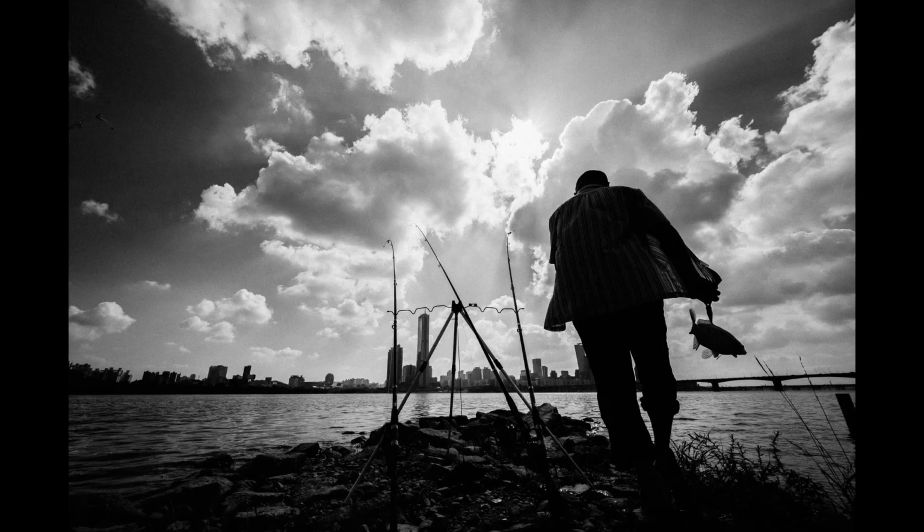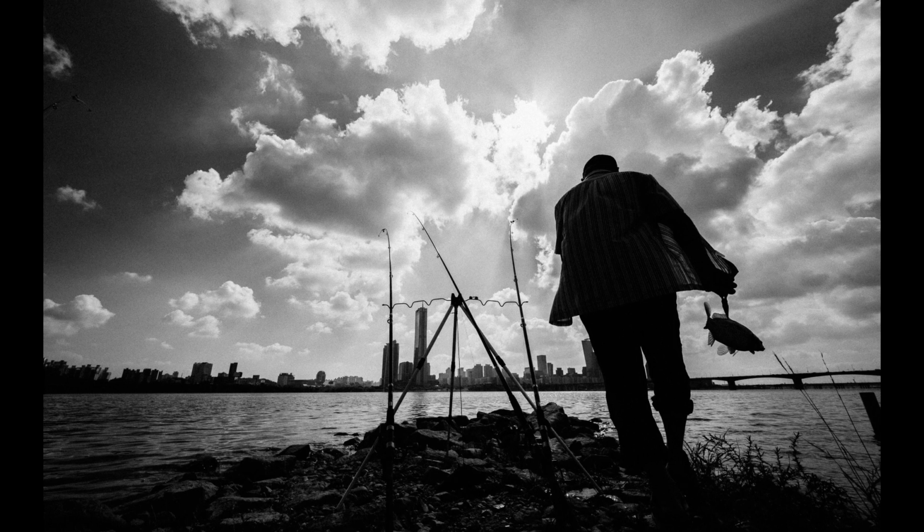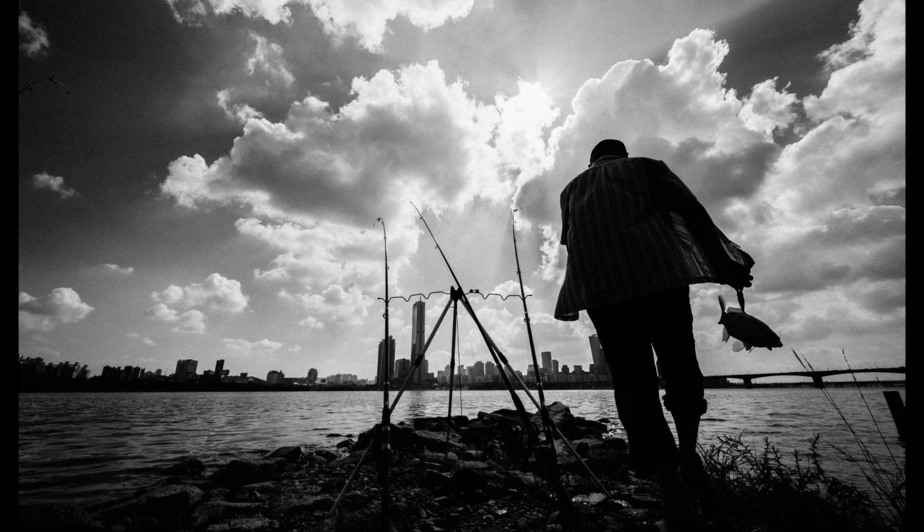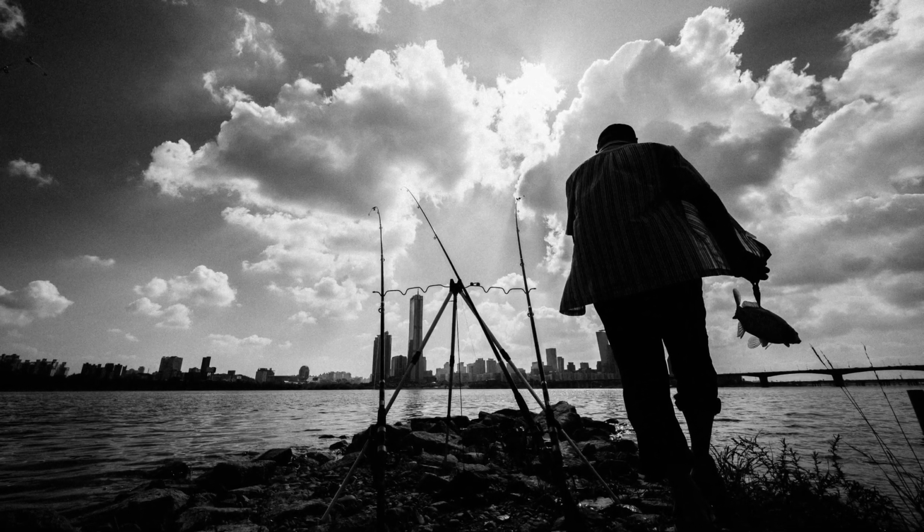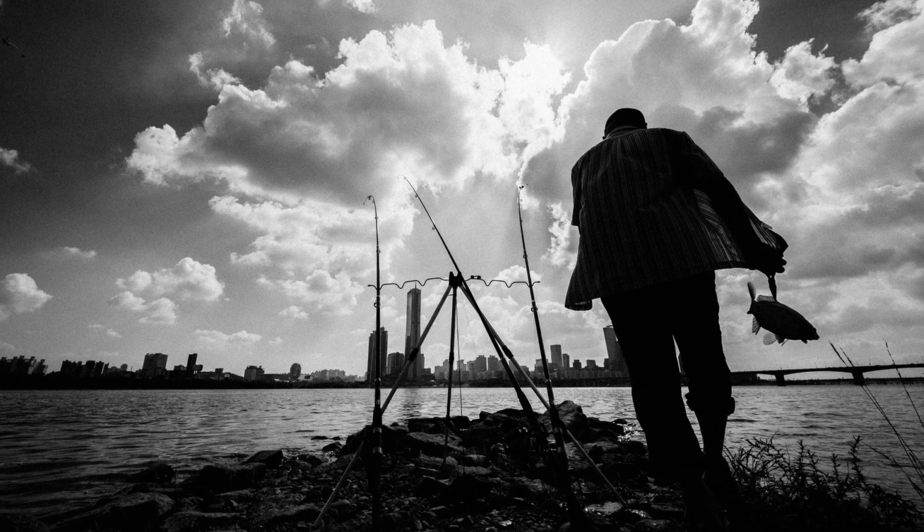So if you take a look at this next shot, what you'll see is a fisherman on the Han River here in Seoul, and he's just caught himself a fish, and I was working with him for quite some time. He was pretty used to me, and at that point I could use my 9mm and get in very close. As you see, he's quite large in the frame, so you're able to see that he's very, very close to me. But as well as having a large subject, you are able to have a huge amount of background in there.